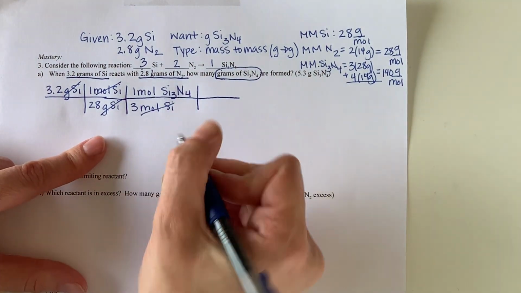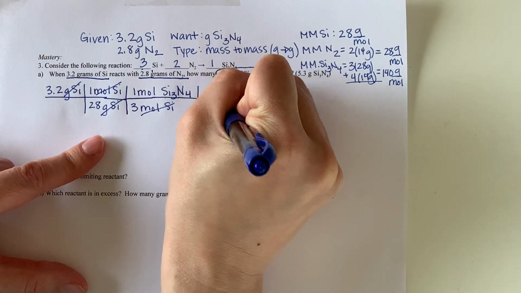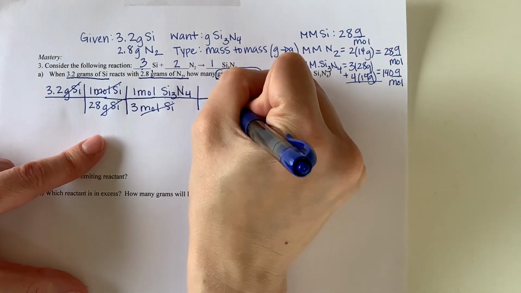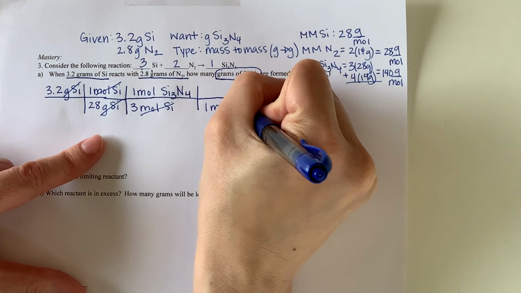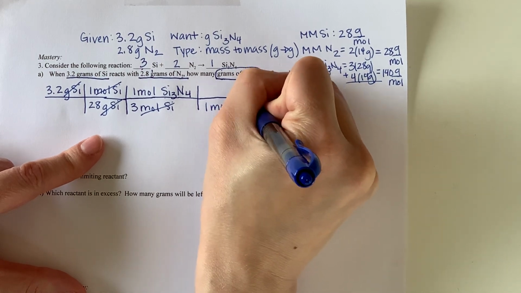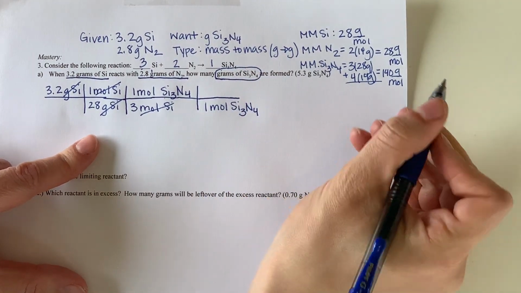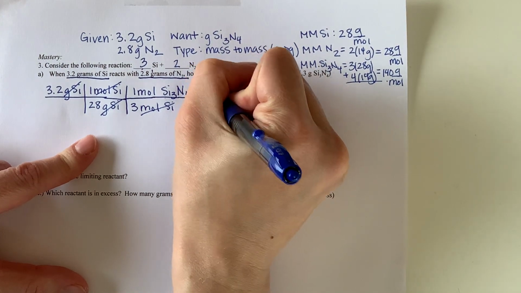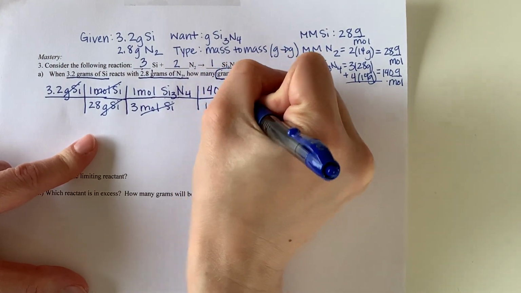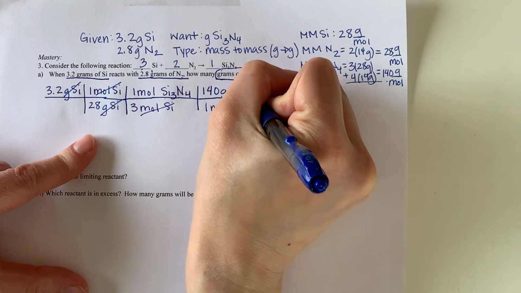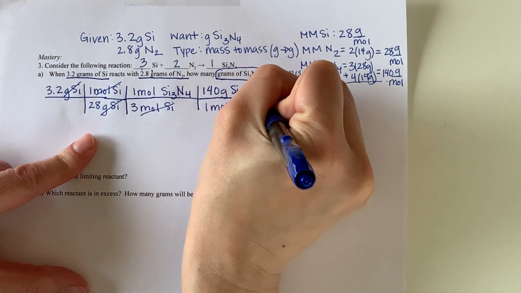So I know the molar mass, 1 mole of trisilicon tetranitride has 140 grams, Si3N4.